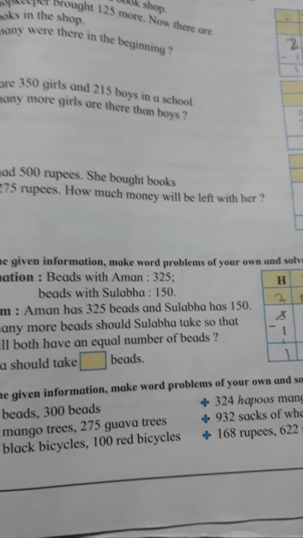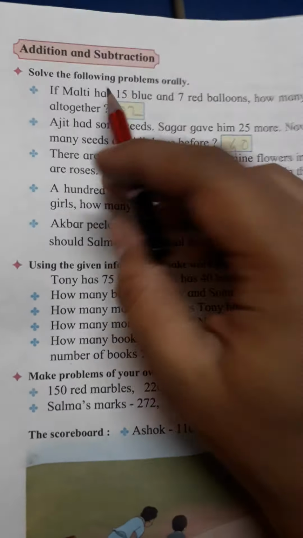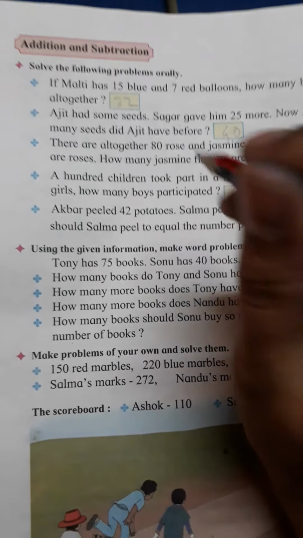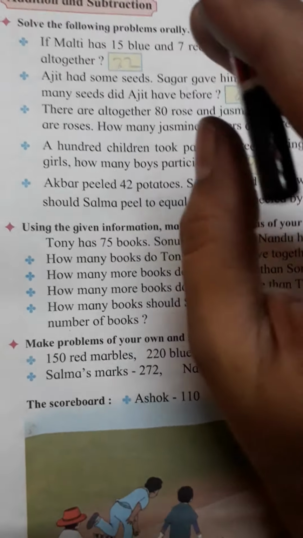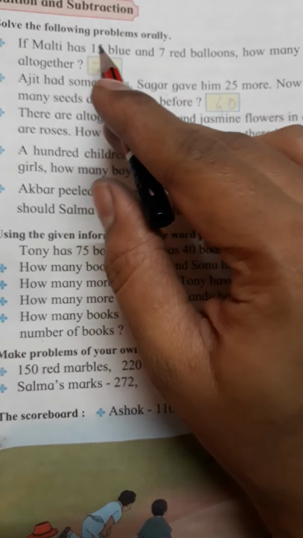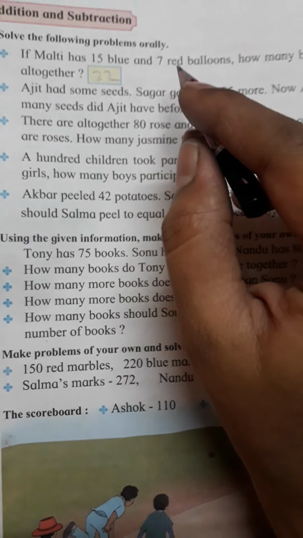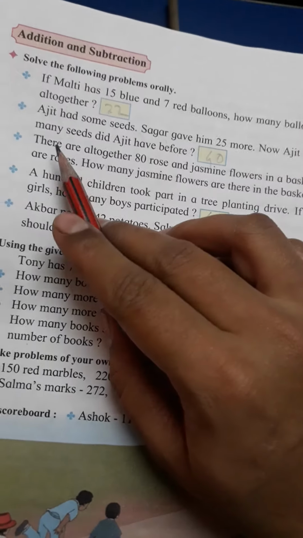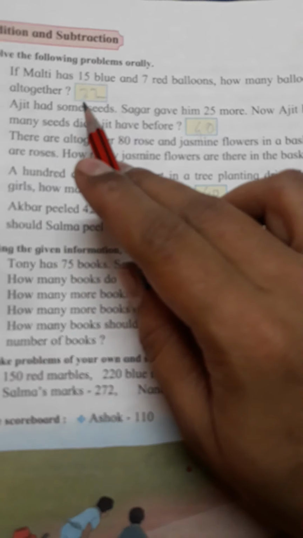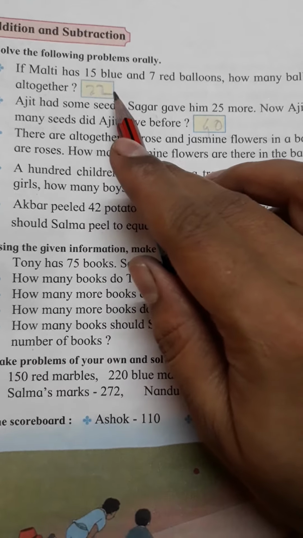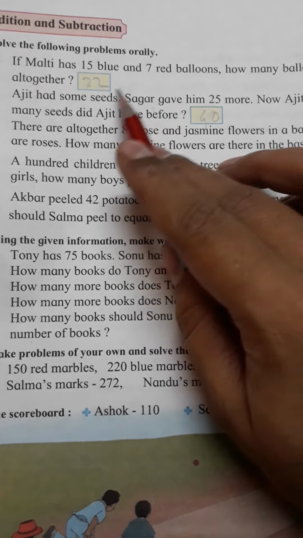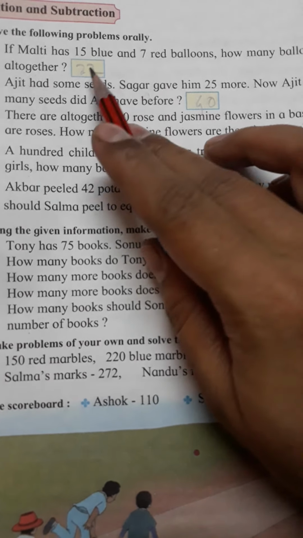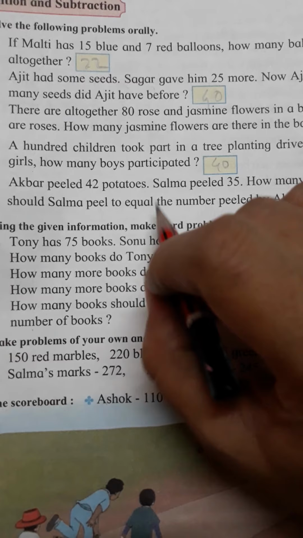So here is some information given to make questions. Students, do practice of it at home. Here are some addition and subtraction word problems, though they should be solved orally. Look, if Malti has 15 blue and 7 red balloons, how many balloons does she have altogether? So what do we have to do? 15 blue and 7 red, so we will add them. So 15 plus 7 is 22.